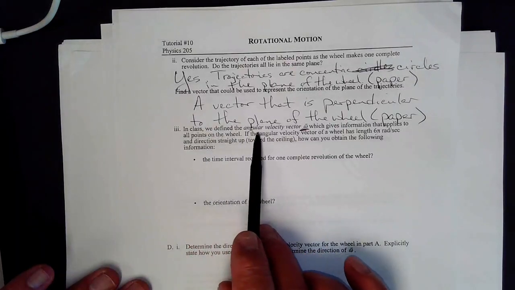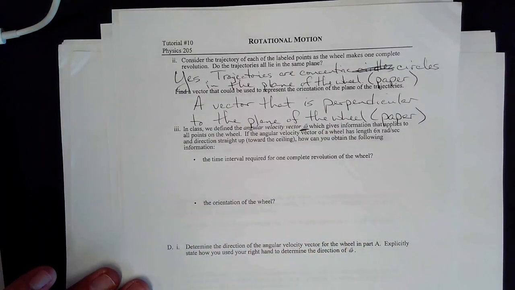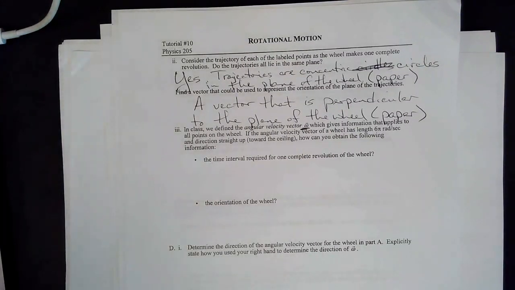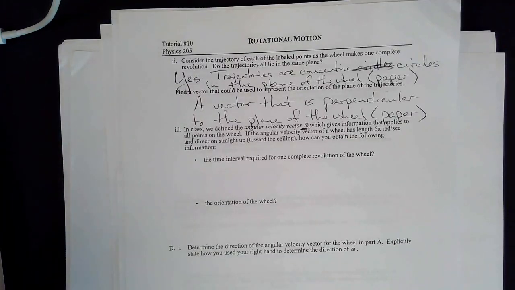In class, we defined the angular velocity vector, omega, which gives information that applies to all points on the wheel. Every point, A, B, and C, has the same angular velocity, omega, because they go through the same angle, namely once around the wheel, whether you want to call that 2 pi radians or 360 degrees, in the same amount of time.